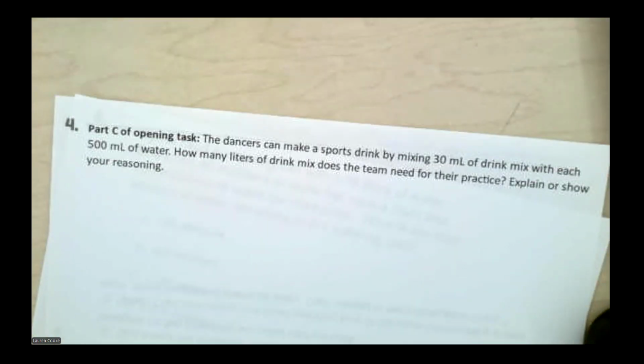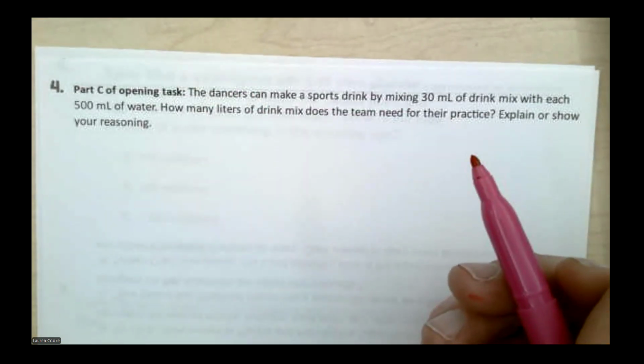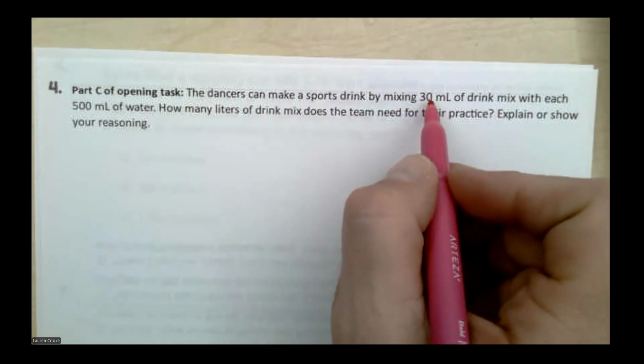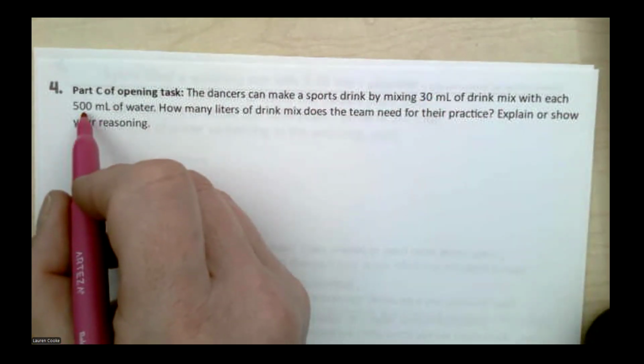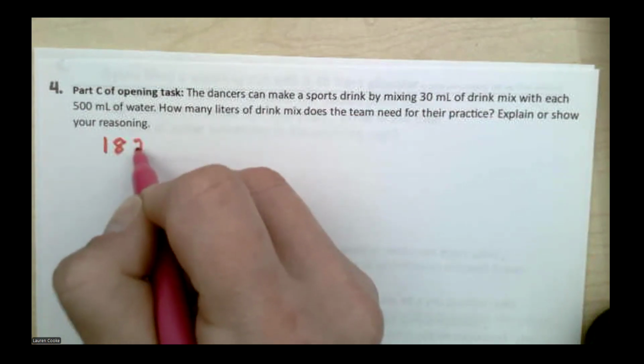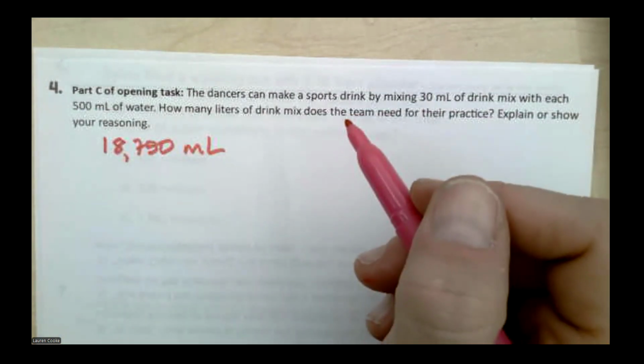Yep. Oh, the dancers. They make a sports drink by mixing 30 milliliters of drink mix with each of the 500 milliliters of water. How many liters of drink mix do they need? Oh my gosh. All right. This is a lot here. So drink mix is mixed with each of the 500 milliliters. So they had 18,750 milliliters. I got that from the beginning.